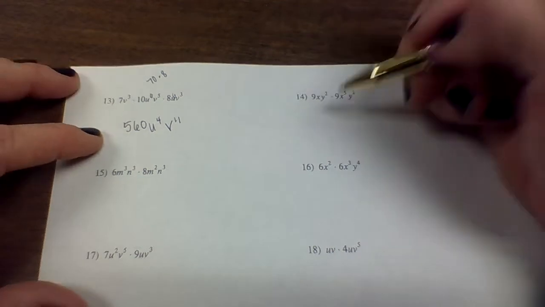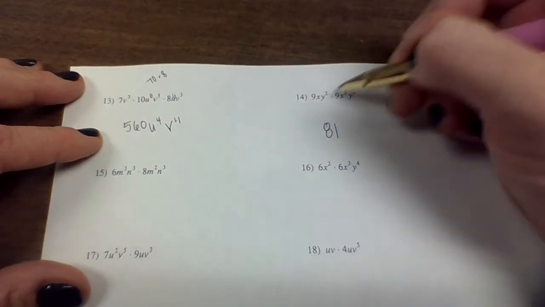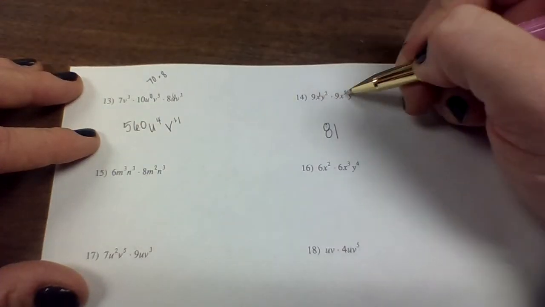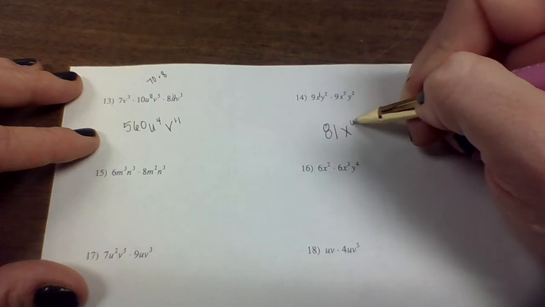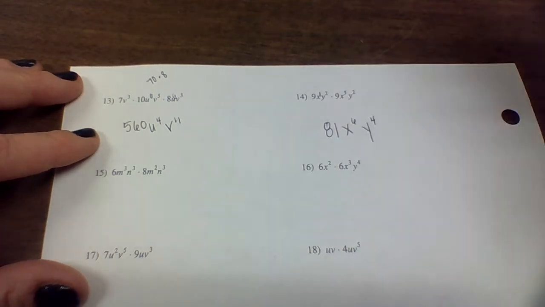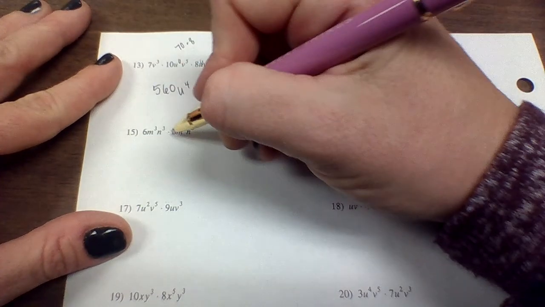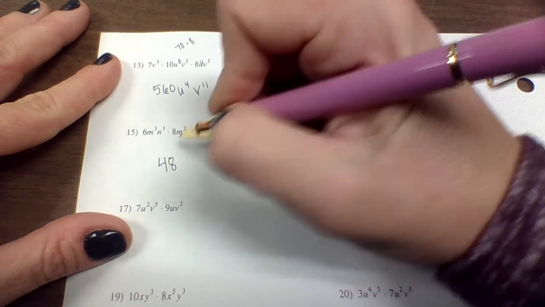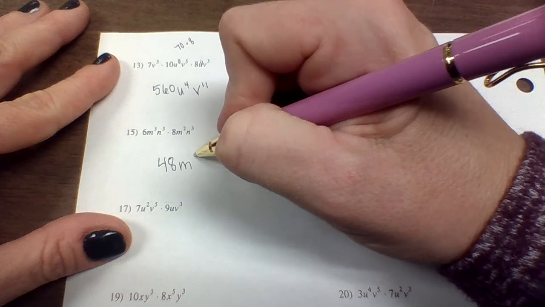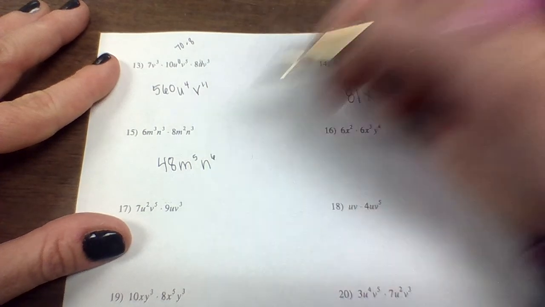So 9 gets multiplied by 9, which is 81. I have x's and I have y's. So let's do those separately. X to the first, x to the fifth, that would be x to the sixth, y squared and y squared makes y to the fourth. Hopefully you're feeling okay with this. So 6 gets multiplied by 8, 48. I have m to the third and m squared. 3 plus 2 is 5. And my n to the third and n to the third, 3 plus 3 is 6.